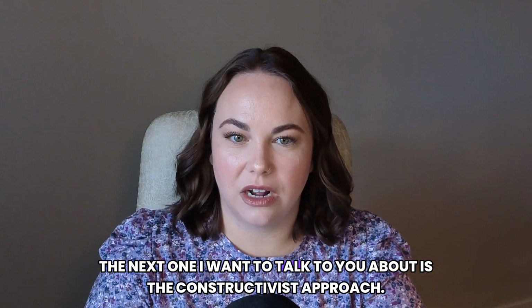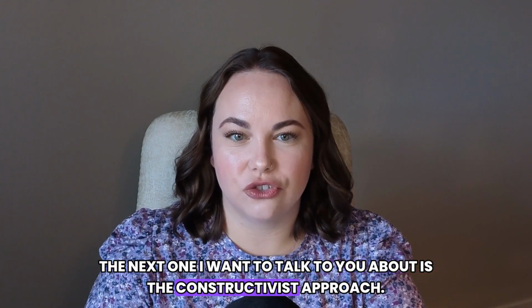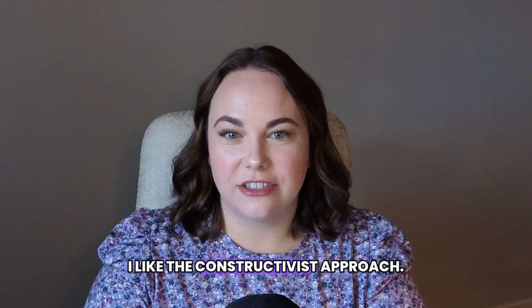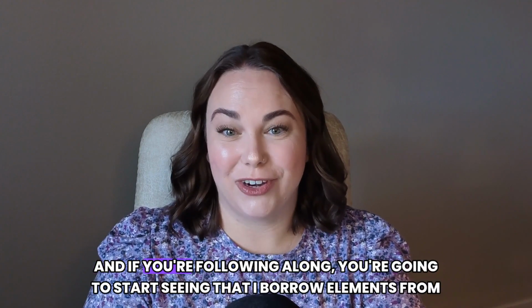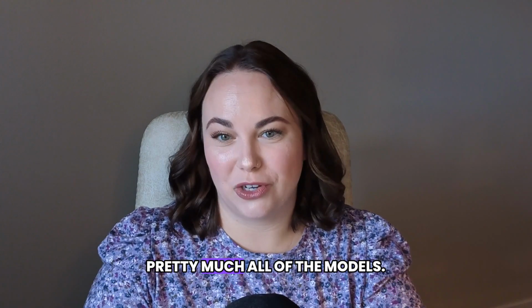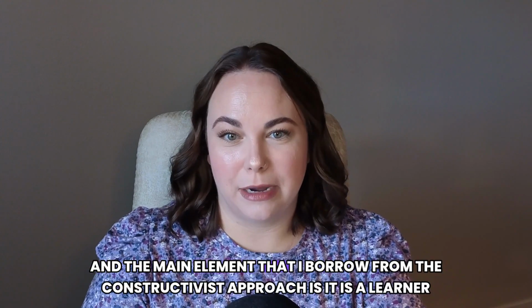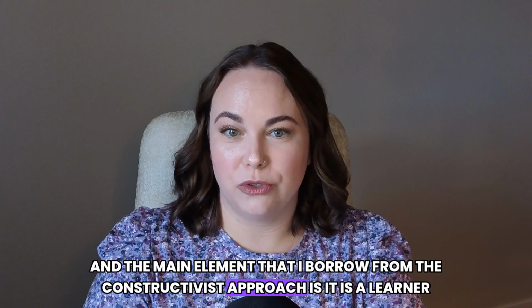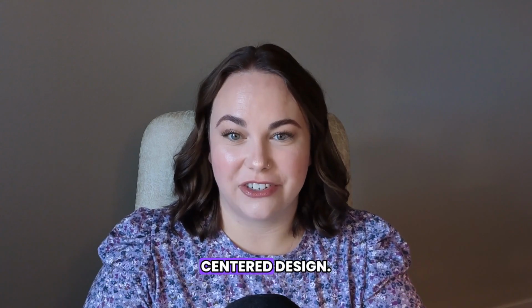The next one I want to talk to you about is the constructivist approach. I like the constructivist approach, and if you're following along, you're going to start seeing that I borrow elements from pretty much all of the models. And the main element that I borrow from the constructivist approach is that it is a learner-centered design.